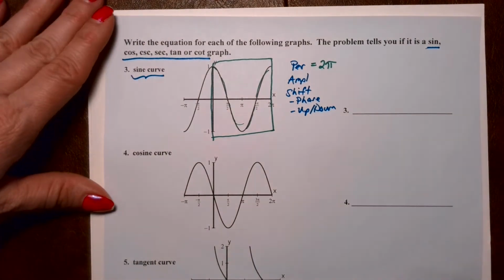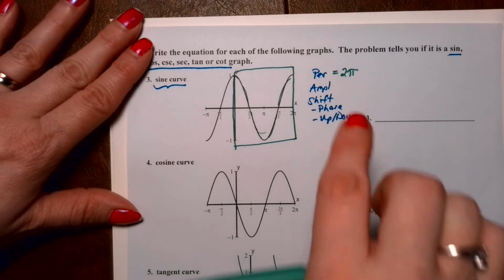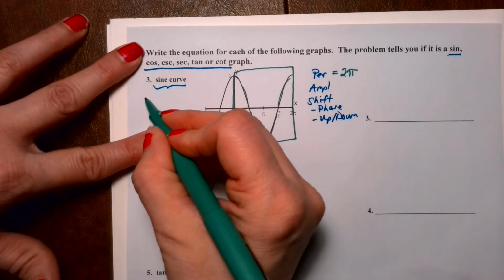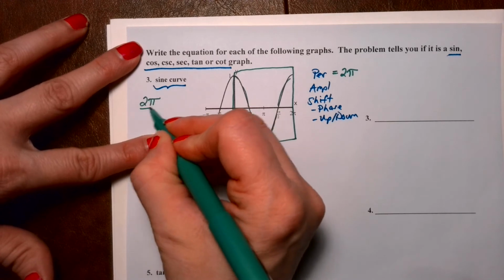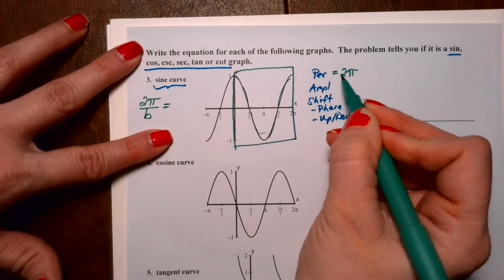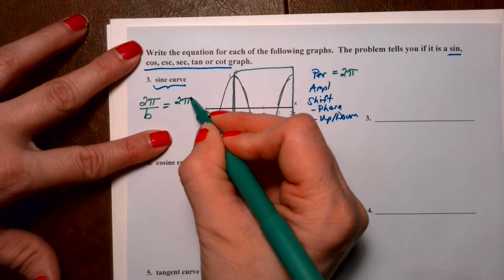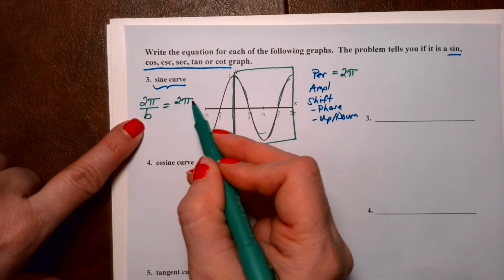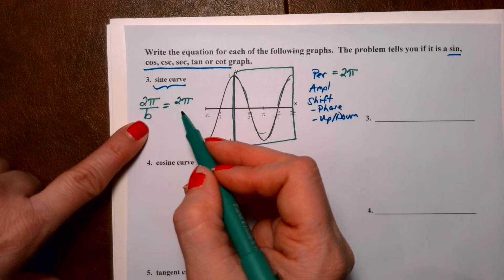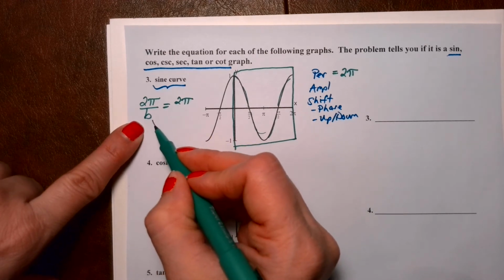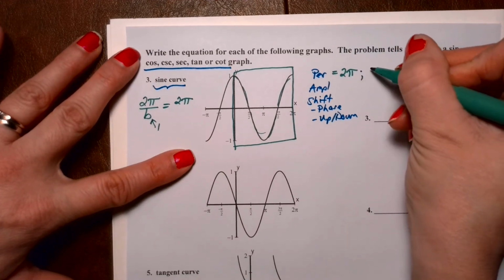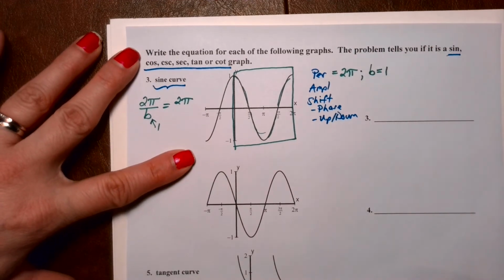I think we did this last time. The period formula for sine is 2 pi over b, and our period is 2 pi. So can anyone figure out what the b value should be to make it come out to be 2 pi? Yeah, I think we need to make the b value be a 1. So the period is 2 pi, the b needs to be a 1.